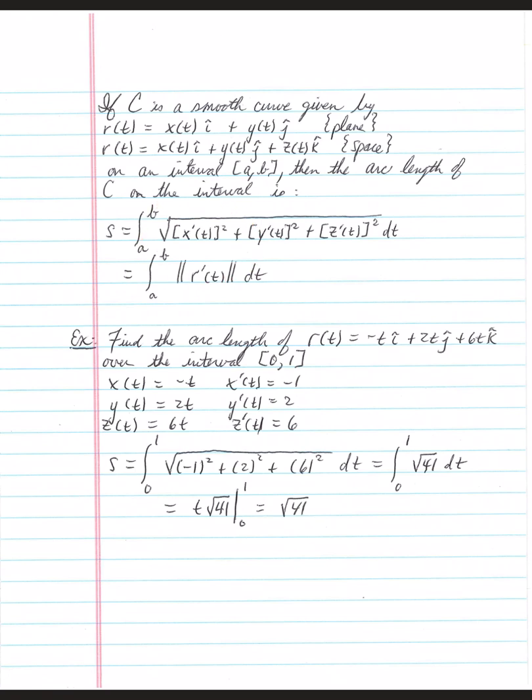If you only had the two components from the first case, you would only do these two components in your formula. If you have the third component for space, then you put it in as well. Remember that r prime of t is velocity, the magnitude of which is speed. So you're actually integrating speed over the interval from a to b.